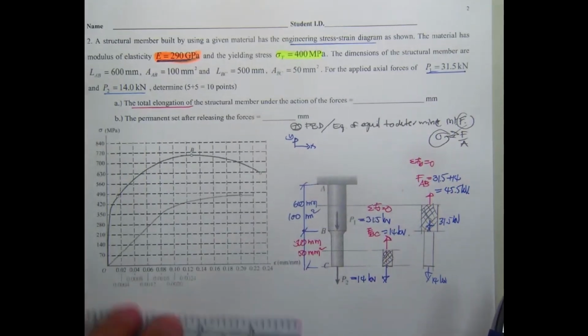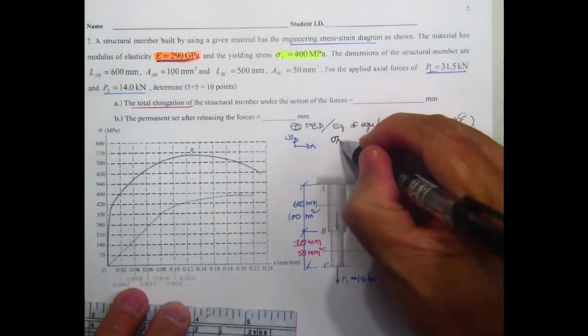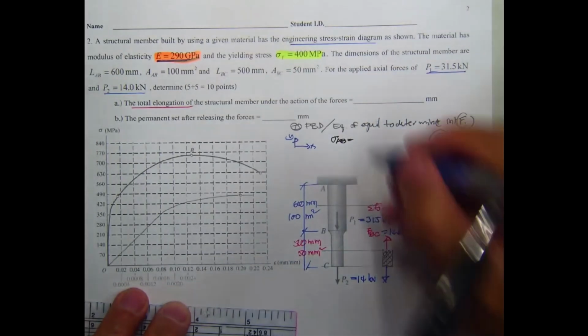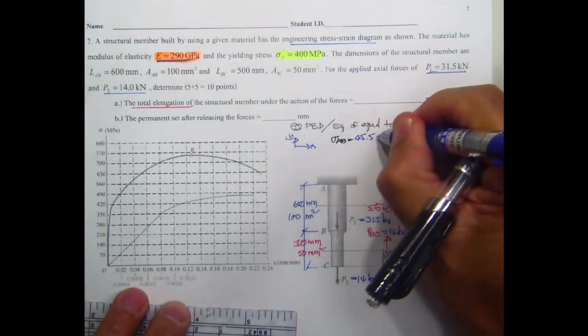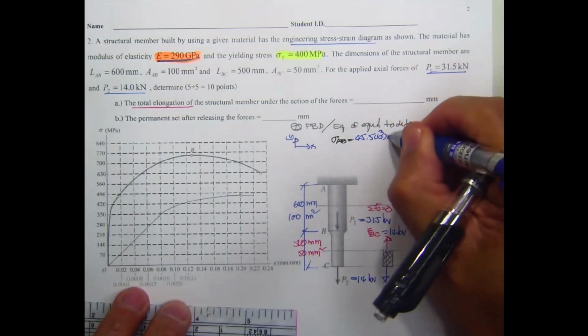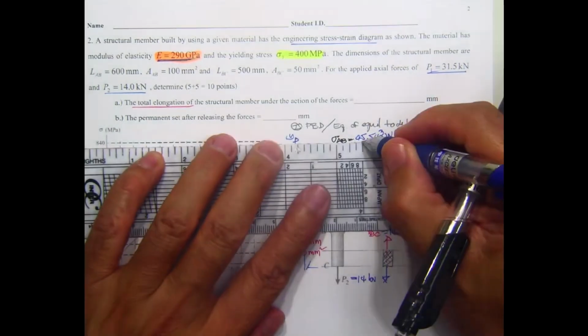Now we determine the stress. For sigma sub AB, we have 45.5 times 10 to the power 3 Newton, divided by 100.